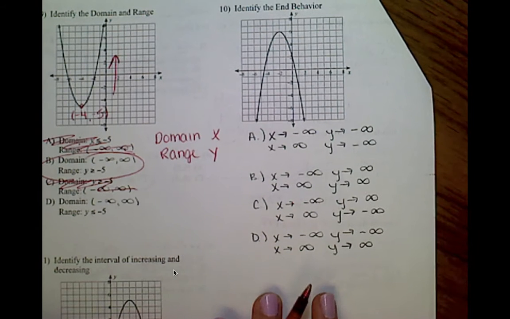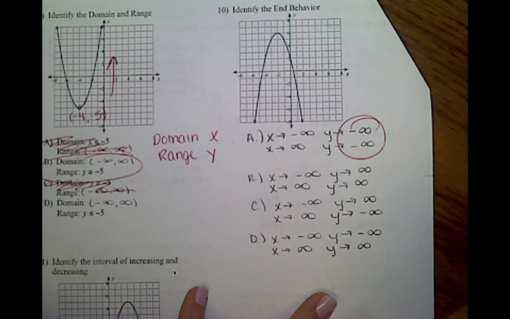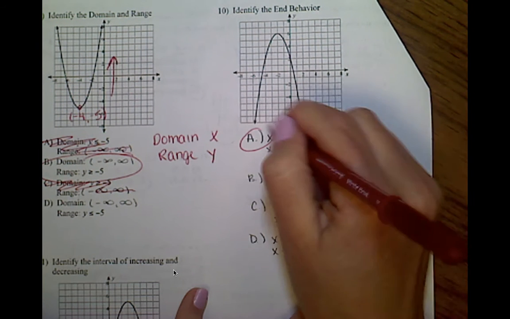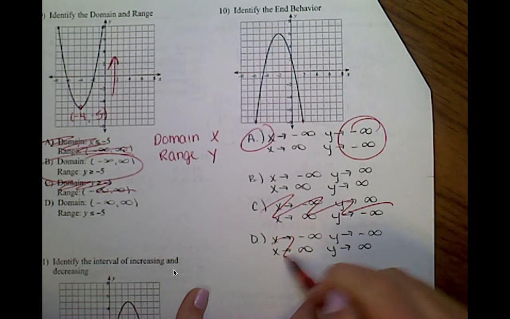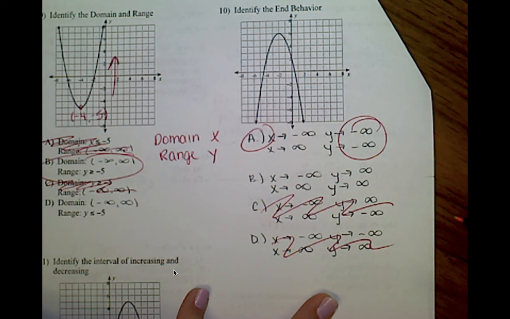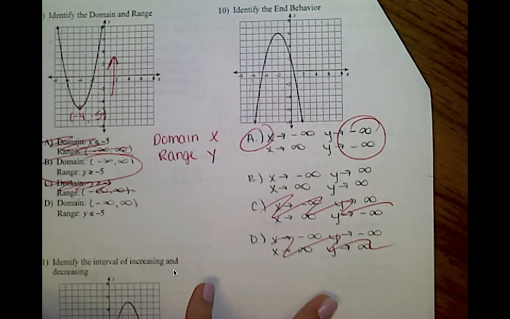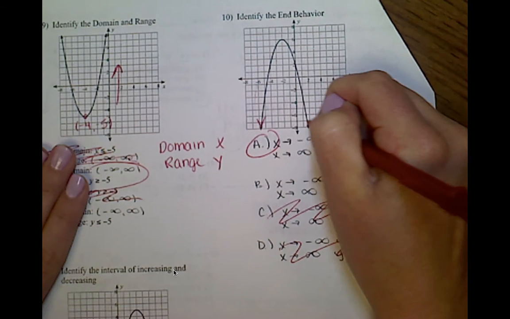Next one, end behavior. They're both opening down, so we're going to focus on that negative infinity, negative infinity. Remember, I told you they're not going to be opposites, and that would be if they were opening up, like the last example on number 8. But they're both opening down, so they're both negative infinity. It's where these y values right here, the arrows, are going off to.